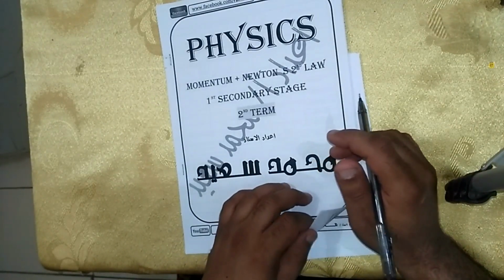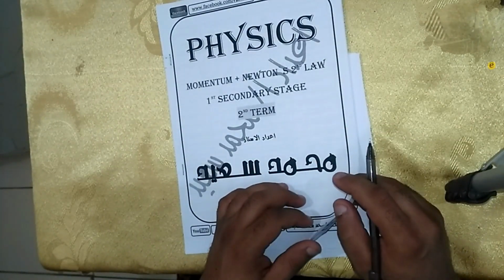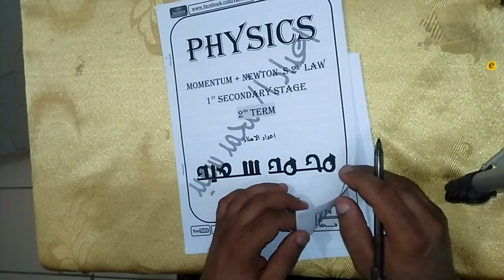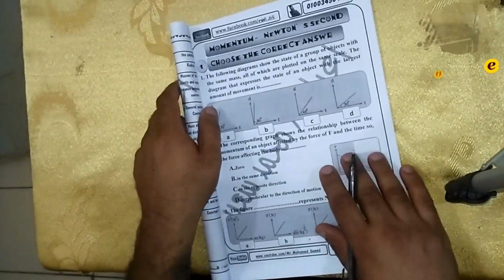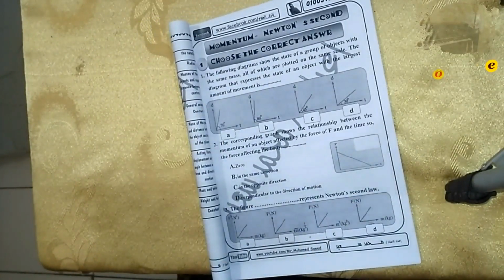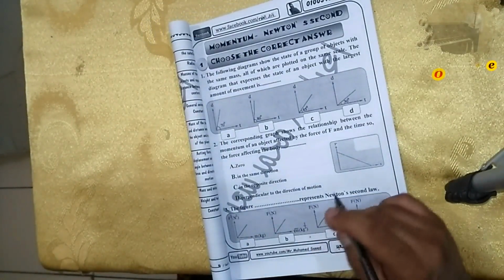Now we are going to make a revision on momentum and Newton's second law. معانا some problems كده. We have some problems on momentum and Newton's second law.